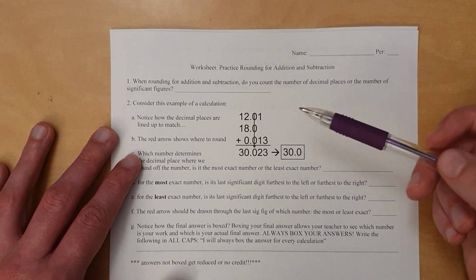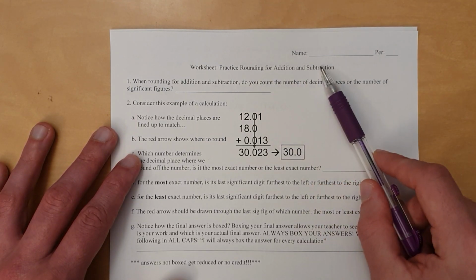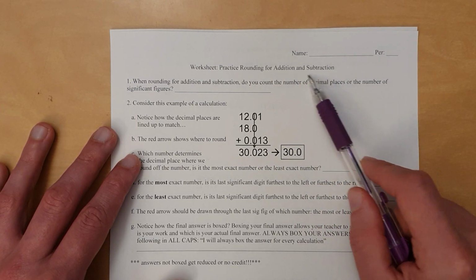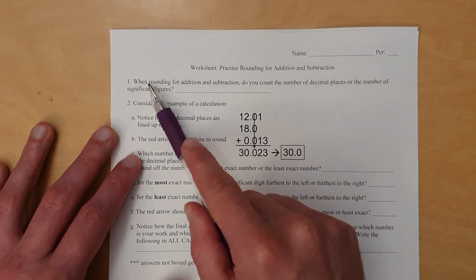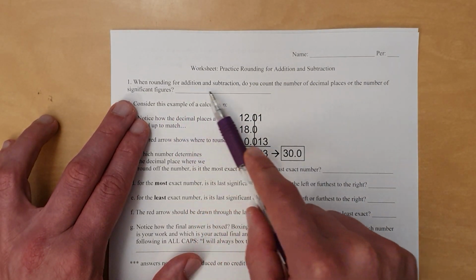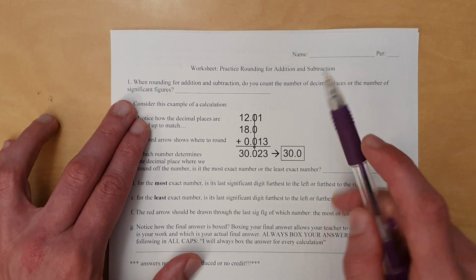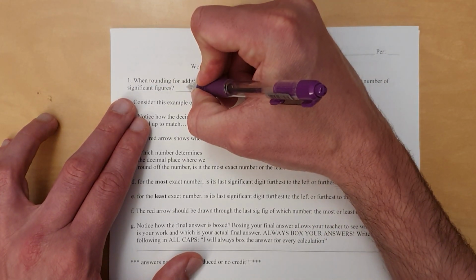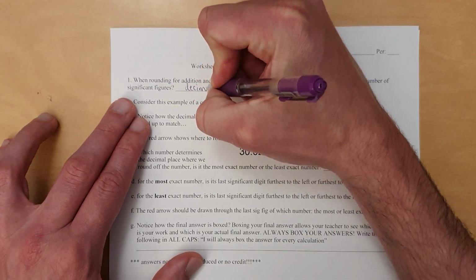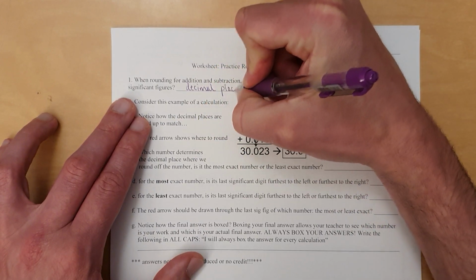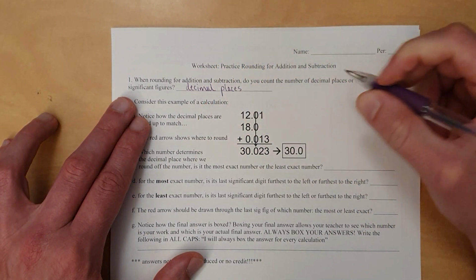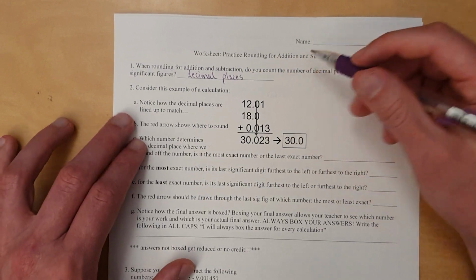All right, let's talk about rounding for addition and subtraction. So how do you round for sig figs when it comes to addition and subtraction? The answer begins here. You need to count the number of decimal places, not the number of significant figures. The number of decimal places determines how you round.